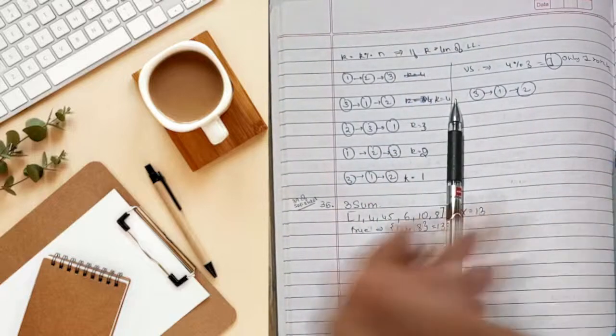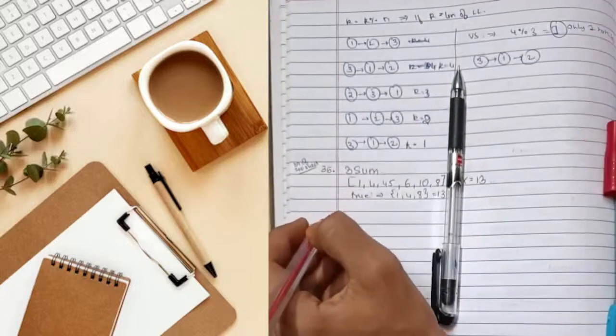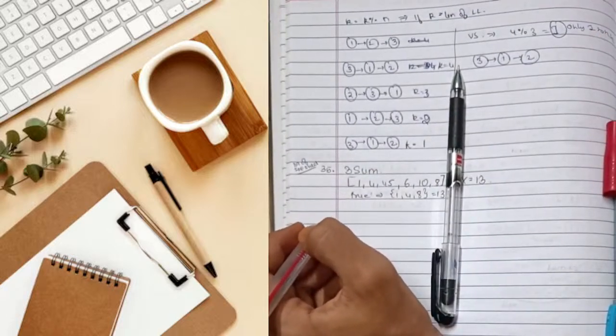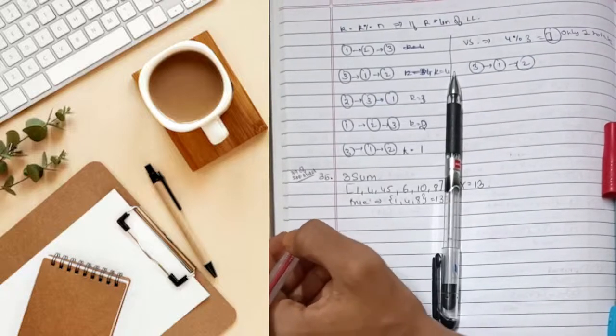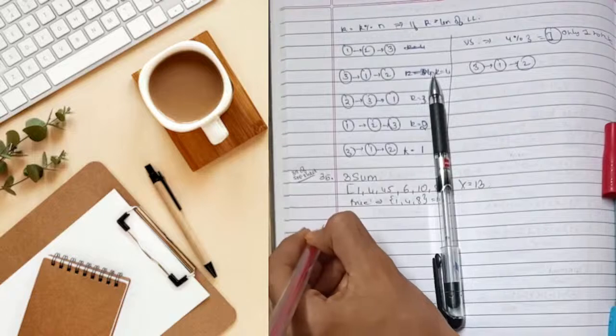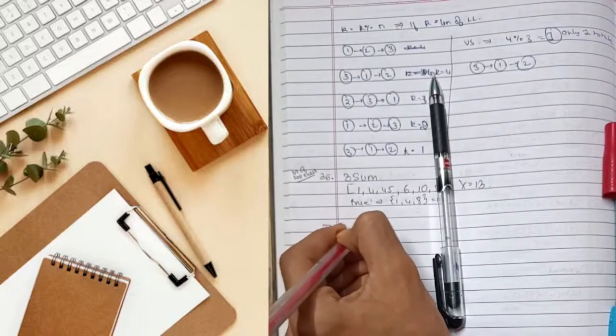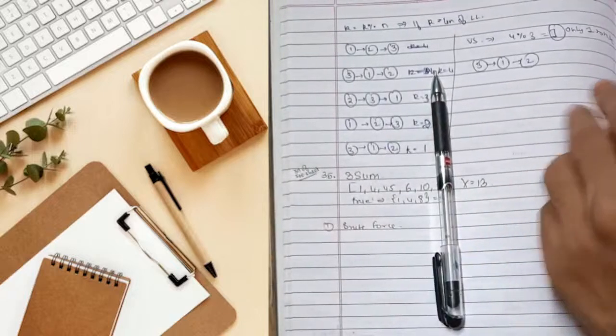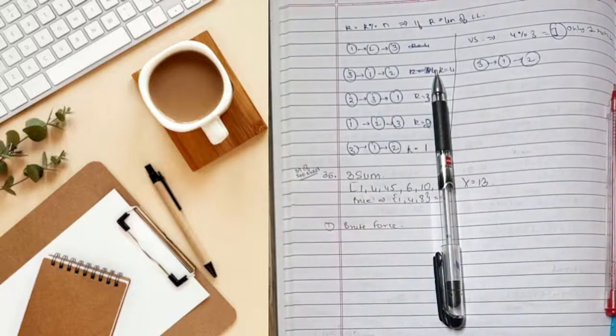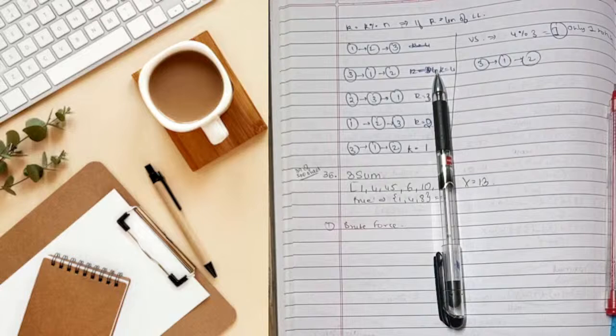Let's dive into the brute force. Let me check you are able to see. Right here, the brute force. In here we will use a hash set and three nested loops.